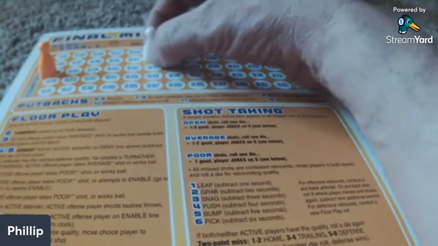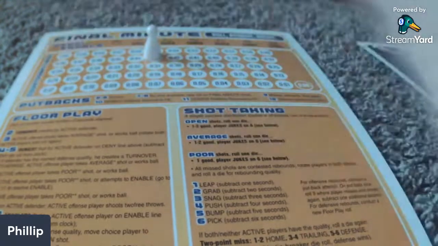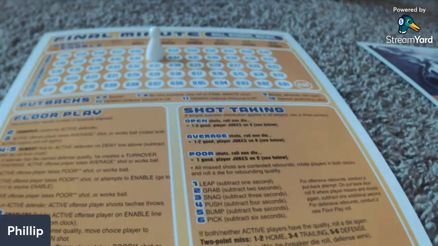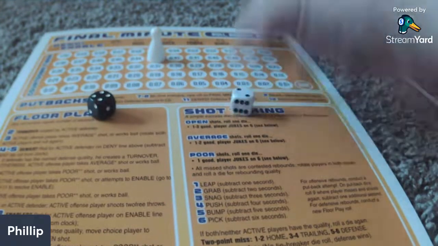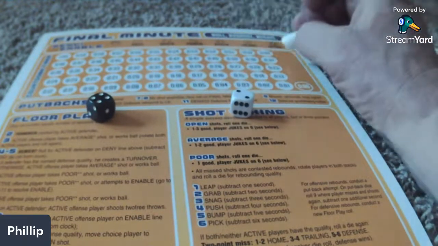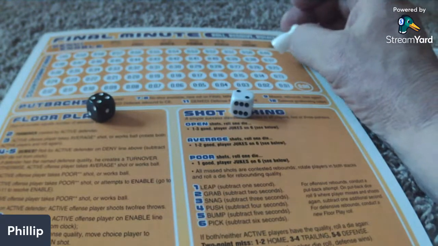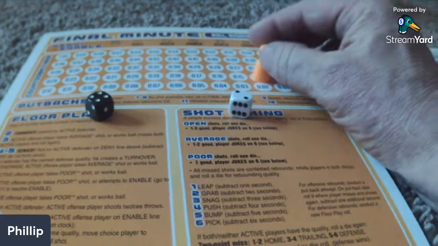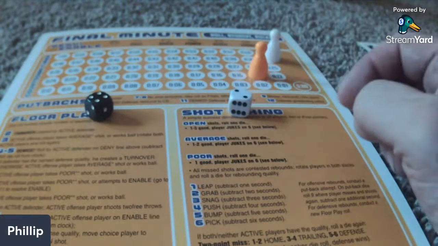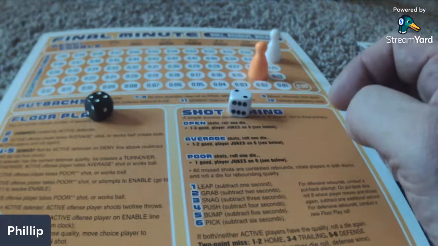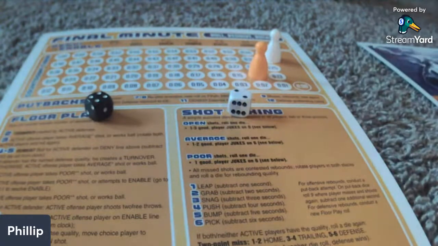Different style. Roll our next. Okay, so we roll 6, 6:37. That will get us to the 14-second mark. Okay. 6, work the ball, or it says active offensive player takes poor shot or works ball. So that's another rotate.